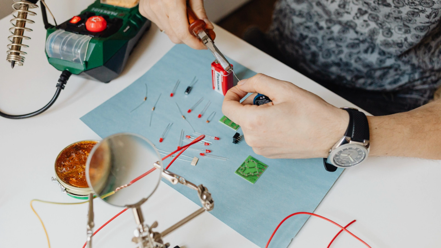Noise. Some resistors can introduce noise into a circuit, particularly if they are not properly grounded or if they are exposed to electromagnetic interference. Size. In some applications, particularly in compact electronic devices, the size of resistors can be a limiting factor due to their physical size.